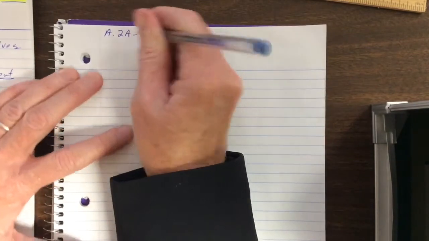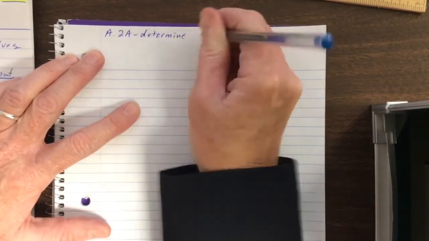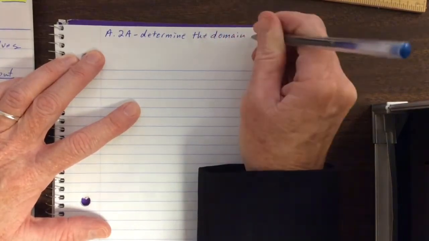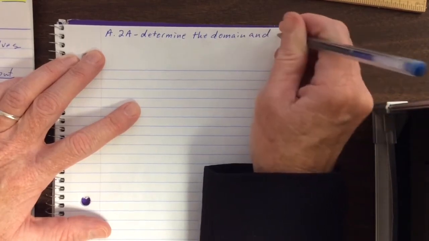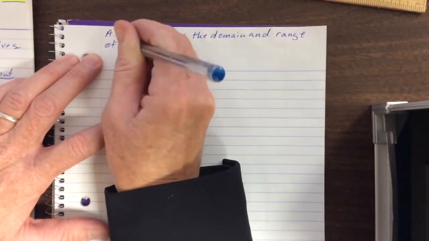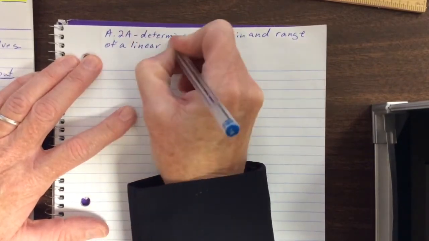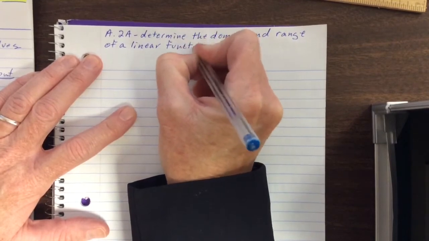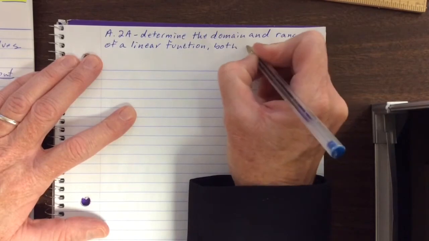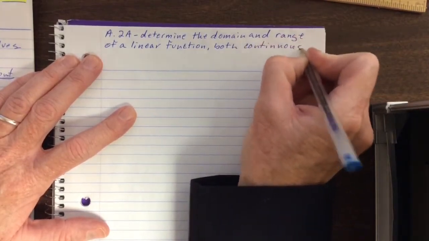We have A.2A, and we're going to determine the domain and range of a linear function, both continuous and discrete.